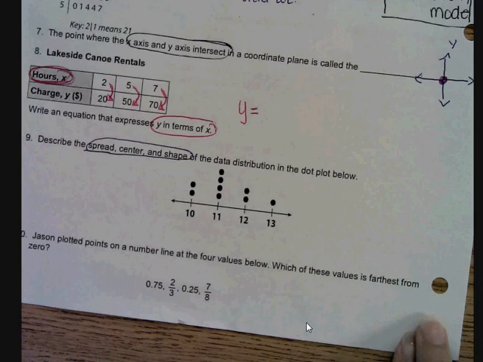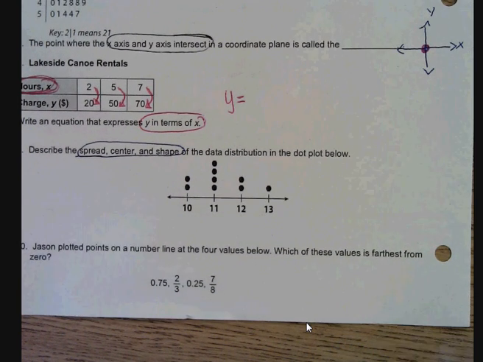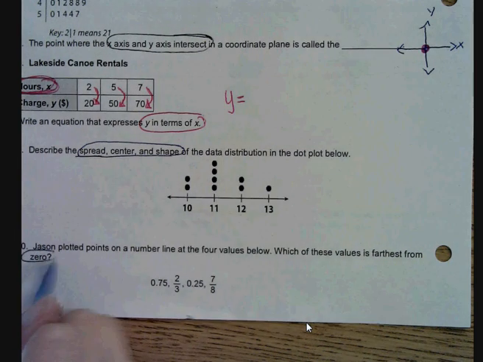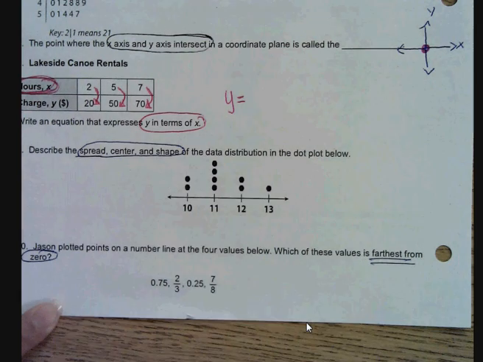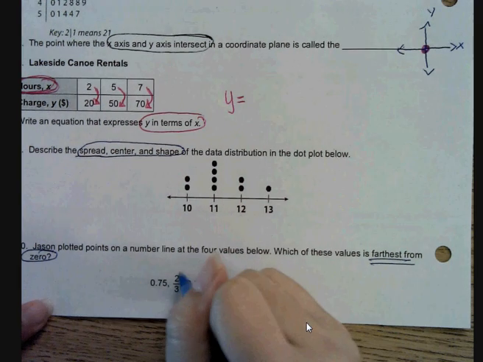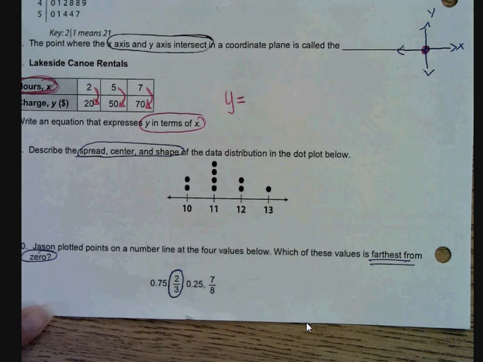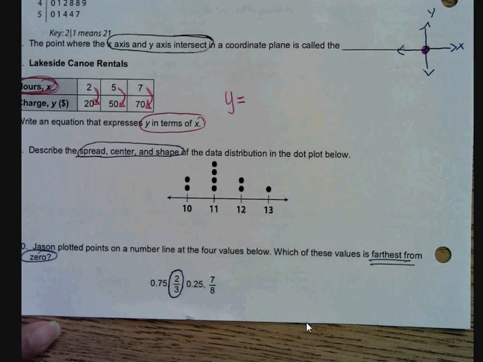Last one, number 10. Jason plotted points on a number line for the values. Which of these values is furthest from 0? Furthest from 0. We need to take all these numbers and either change them to fractions or change them to decimals. I'm just going to do this one with you. I'm going to take 2/3 and change it to a decimal. I'm going to change them all to decimals.